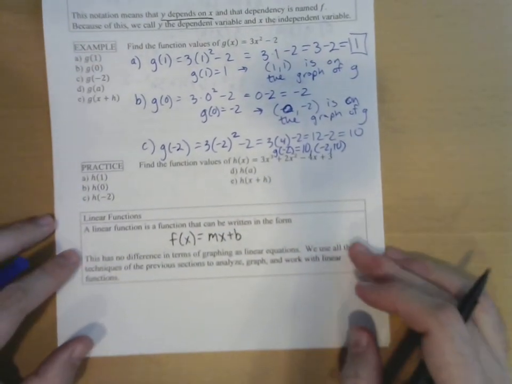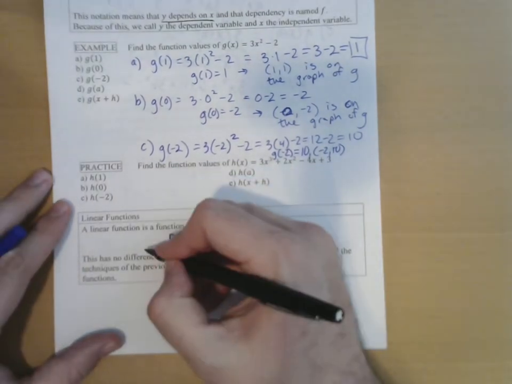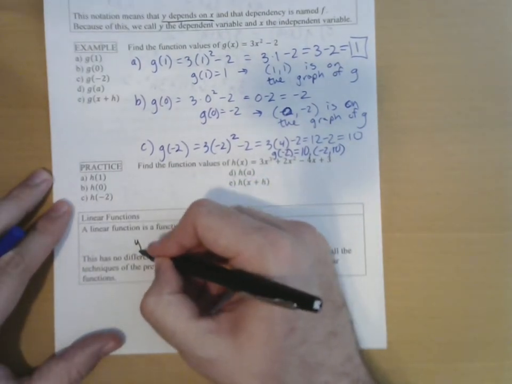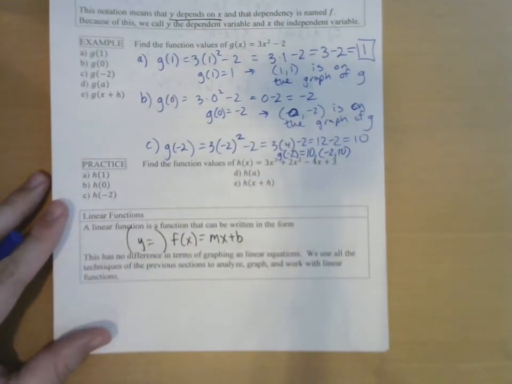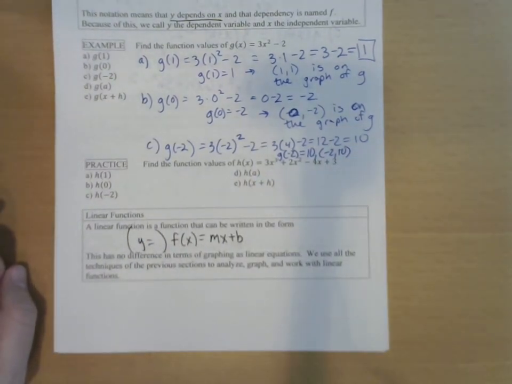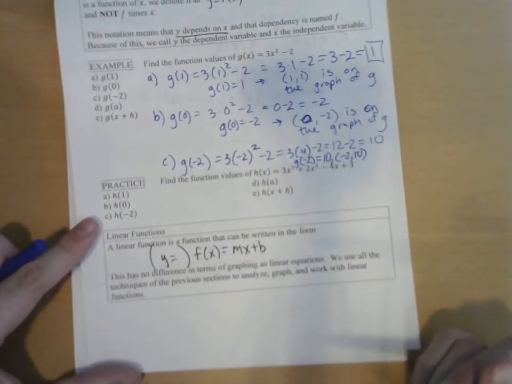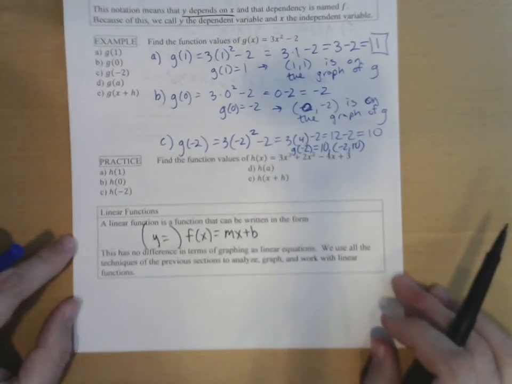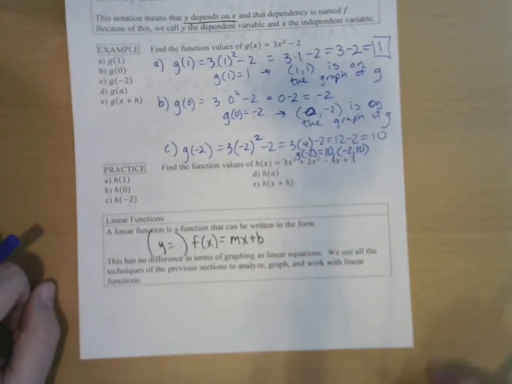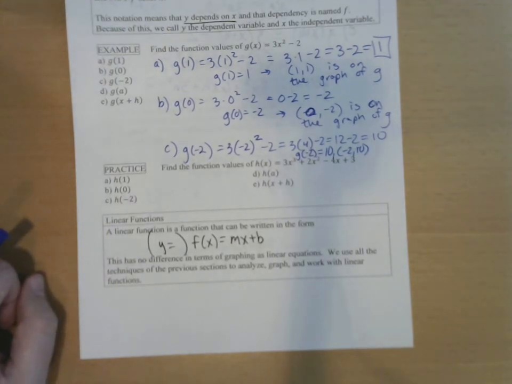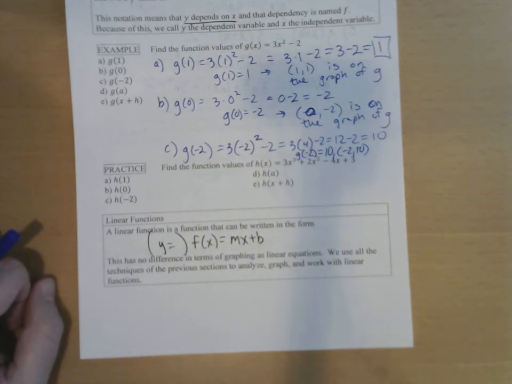As you can see, this looks just like a line. We've basically swapped out the y here, put that in parentheses, y equals f of x. That's what our definition of function says. Right, y is f of x, so we replace y with f of x. And there's no difference in terms of how we graph linear equations or linear functions. We use all the same techniques that we've seen in the previous sections to analyze linear functions, to graph linear functions, and to work with linear functions, just as we did with linear equations.